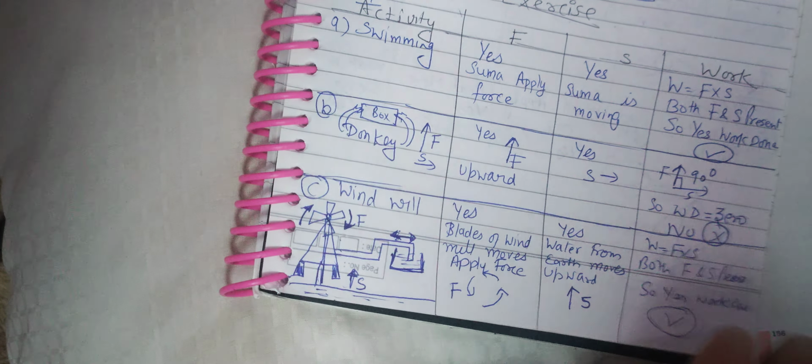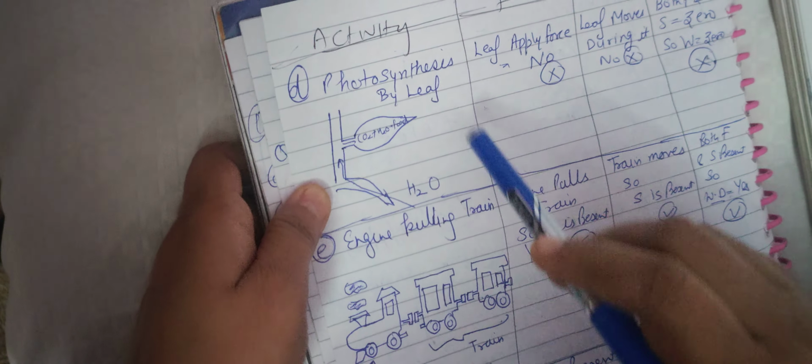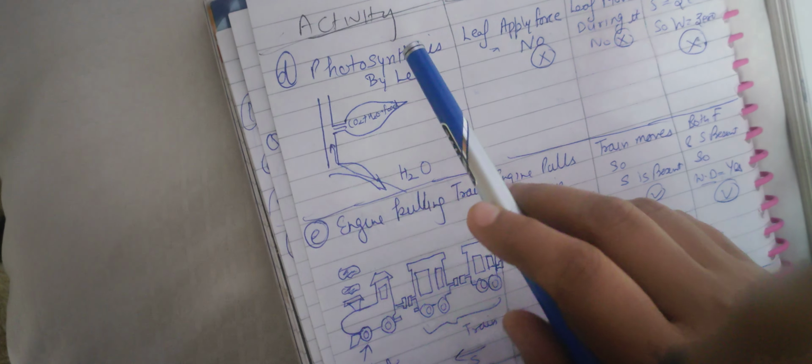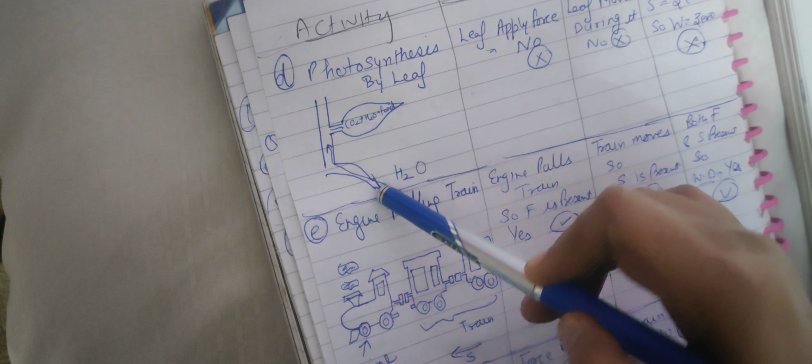Yes, correct. Next question: a green plant is carrying out photosynthesis. Photosynthesis happens in the leaf. Is the leaf moving? No. Is the leaf applying force? No. Here the water is moving through the root cells, but they are asking about photosynthesis, not the root.